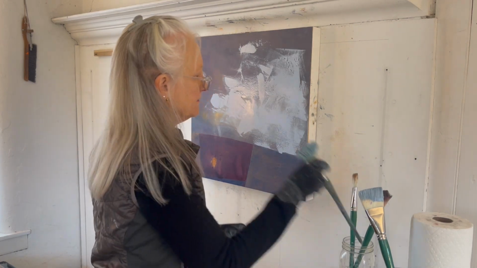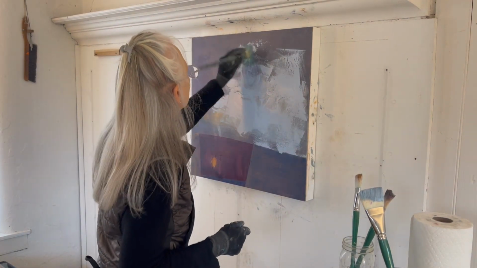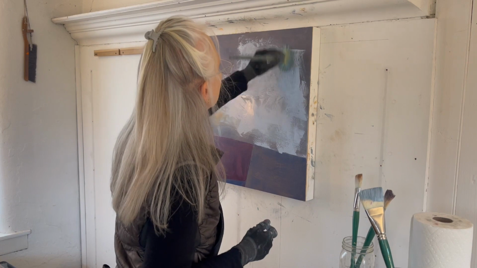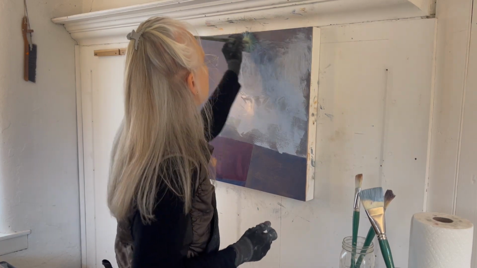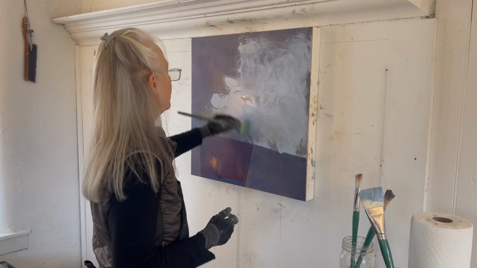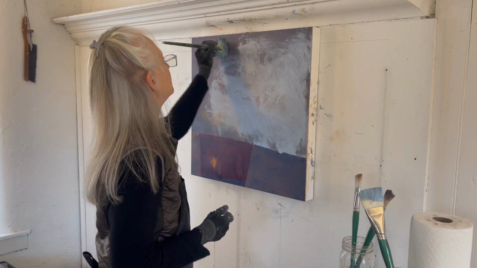Okay, then I'm going to come in with my ruined filbert and push the paint around like this.